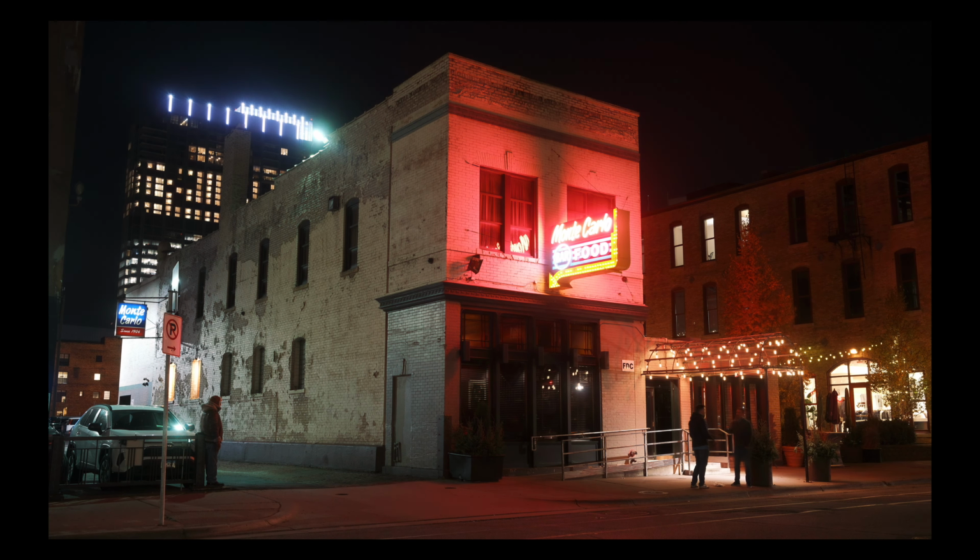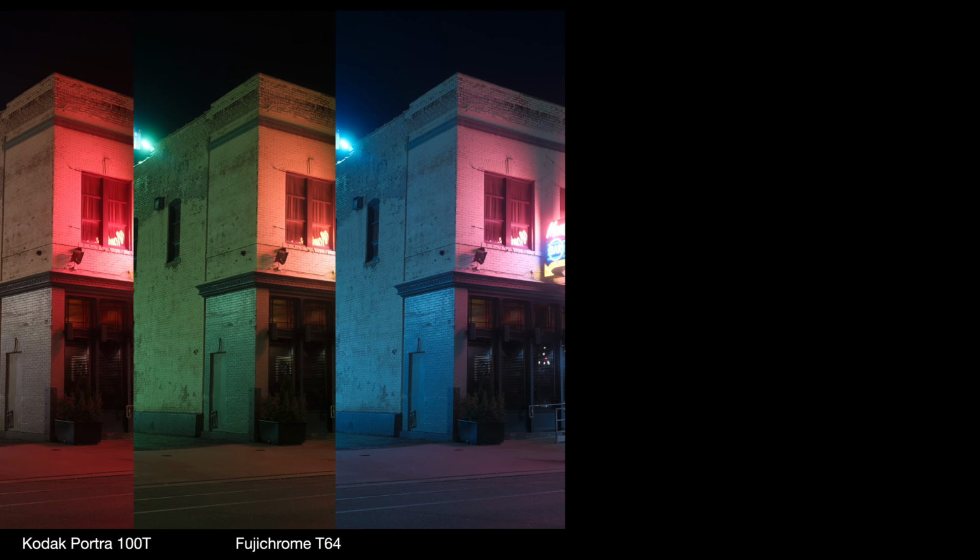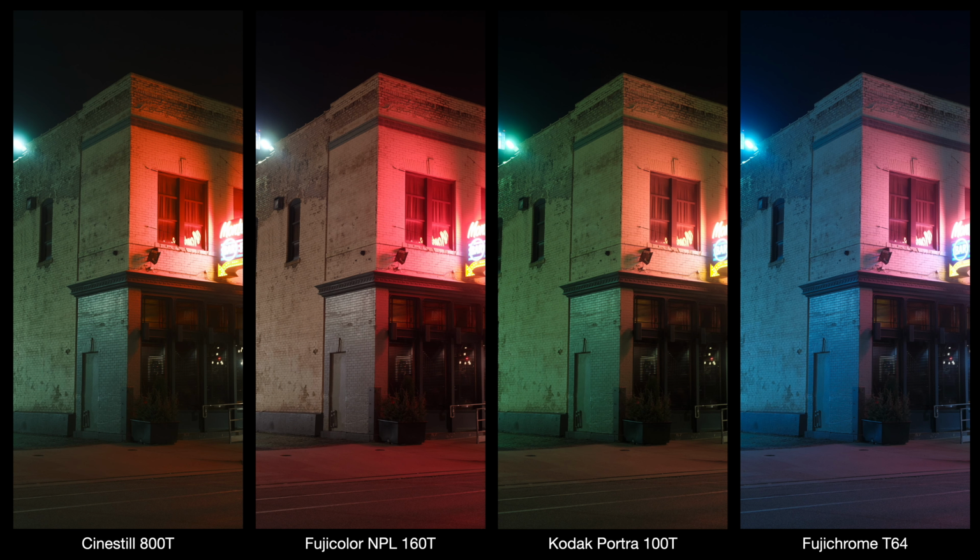Here are the digital tungsten versions of the Monte Carlo Bar in Minneapolis. The main 2 things I looked at when creating my film recipes is what the color temperature of the lights were and how those colors reflected throughout the scene's midtones and shadows. Now I'll be going into the film versus digital comparisons.